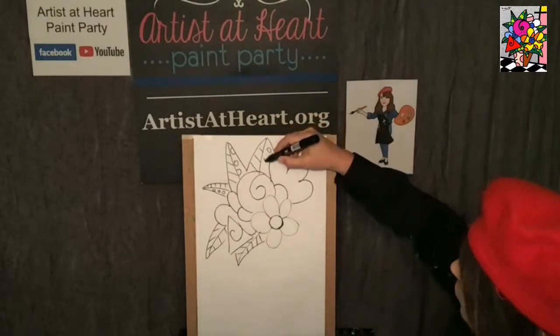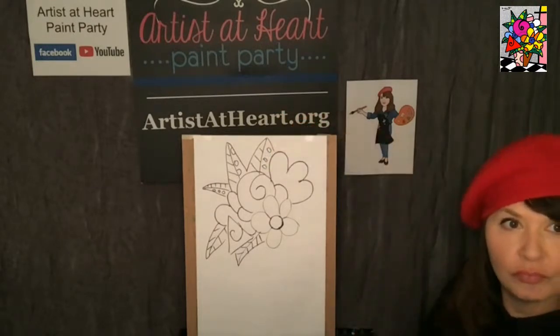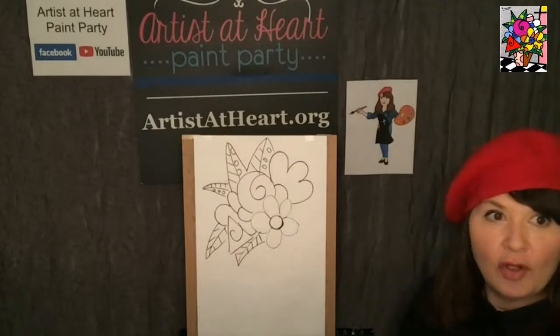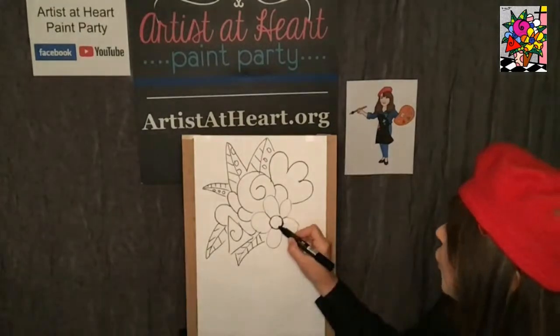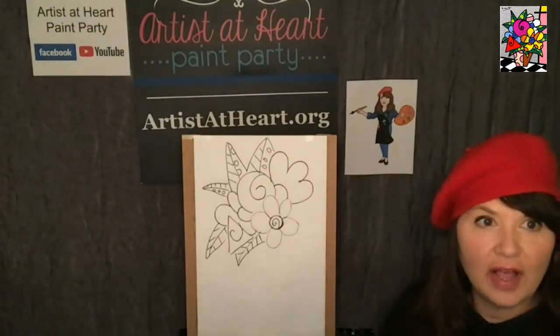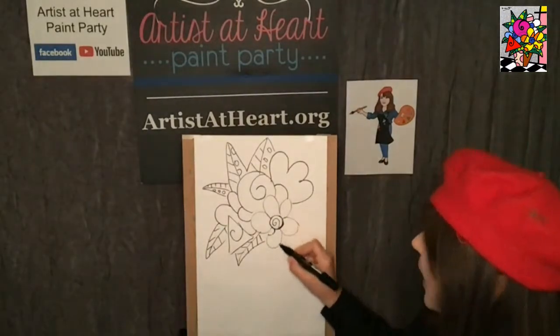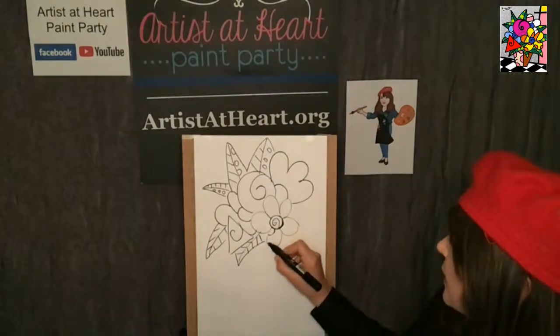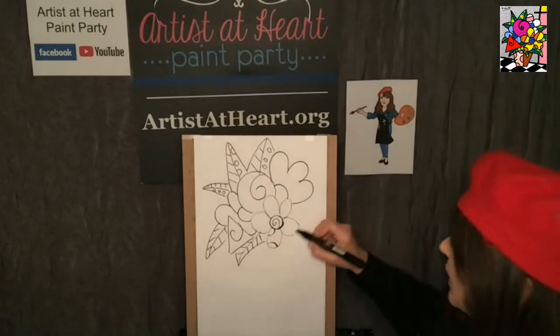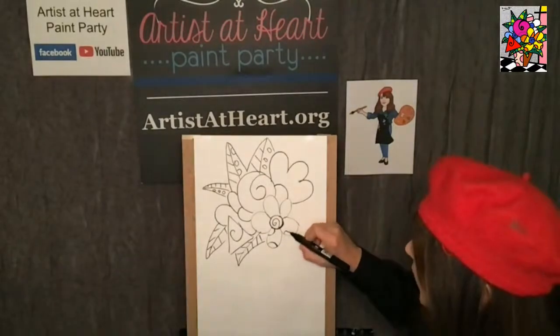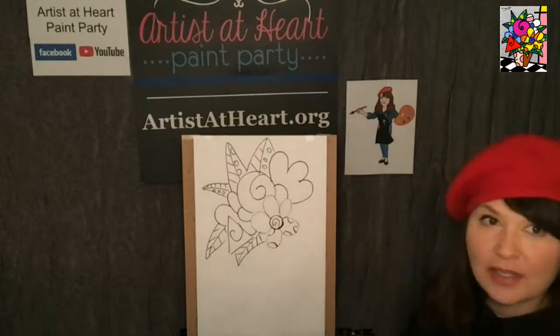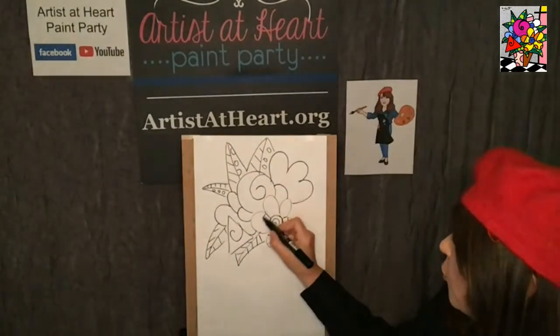Maybe some more polka dots. These are my leaves. Now, if you want to put, again, a swirl in the middle of your flower, maybe your petals have bigger polka dots. Maybe you don't like polka dots. Maybe you don't want to do polka dots. I'm doing polka dots because I'm trying to make it look like Romero Brito's.